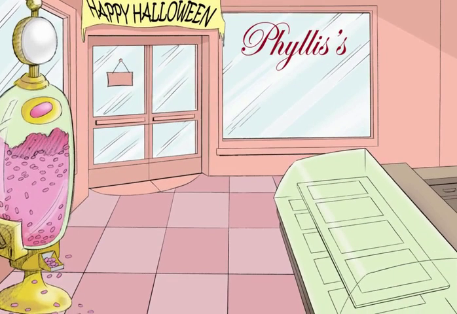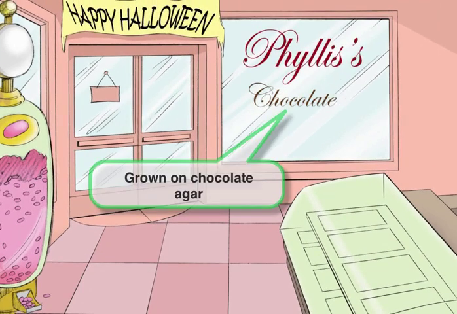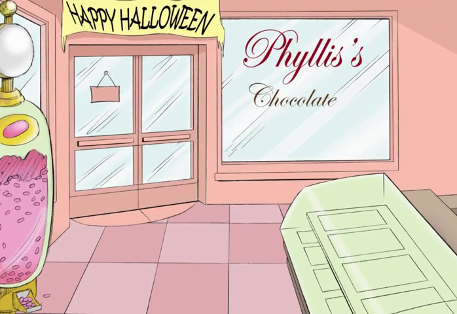Haemophilus requires a special media to grow. You should know that it's grown on chocolate agar, which requires the addition of two special factors, factor 5, which is NAD, and factor 10, which is hematin. We're going to give you an easy way to keep this all in order. We'll make the candy shop specialize in chocolate to help you remember chocolate agar, and we'll add it here on the window.